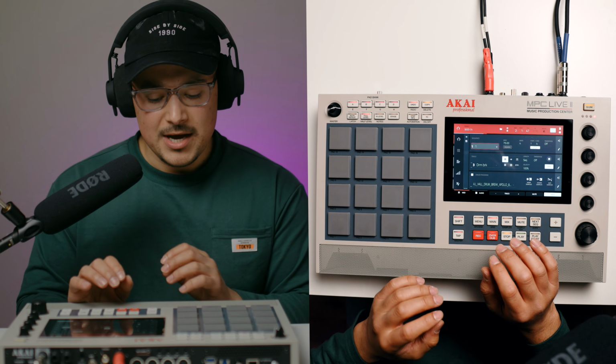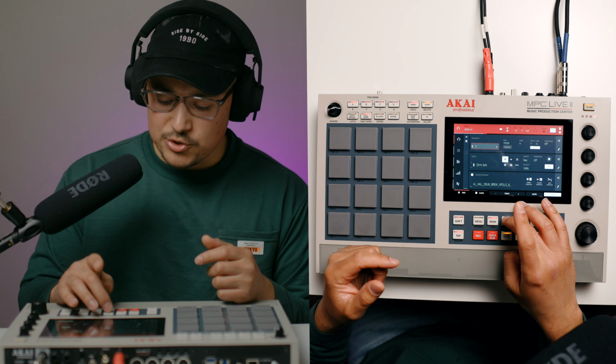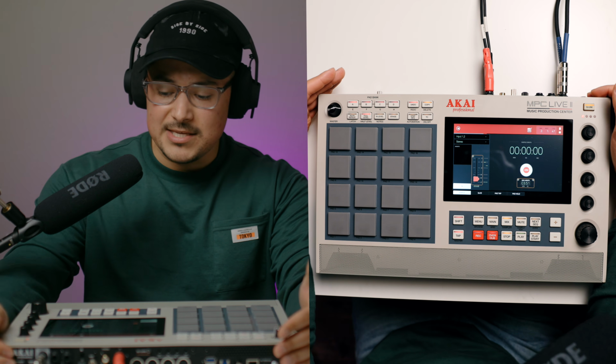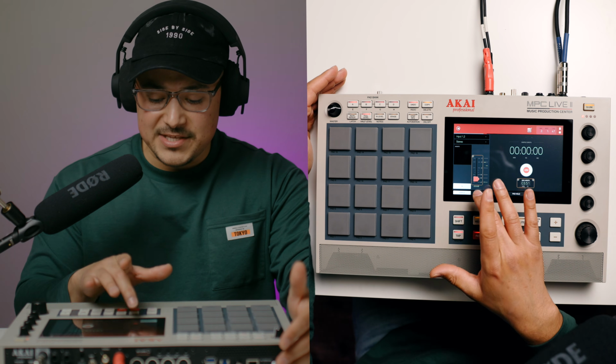Now, moving over to my second key feature would be the slice mode when I'm sampling into the MPC. So if we actually go into our sampler, we have this function right here where it just says sample, and we can sample into the MPC like any other traditional sampler, and then after we can start chopping up our samples. Well, with these new MPCs, we actually have this slice mode.